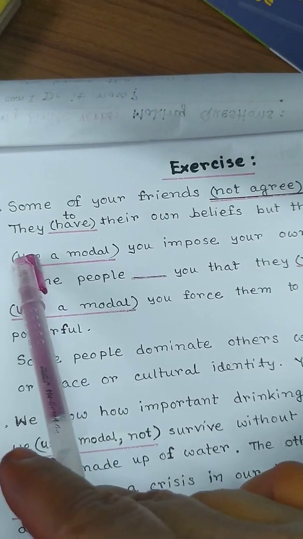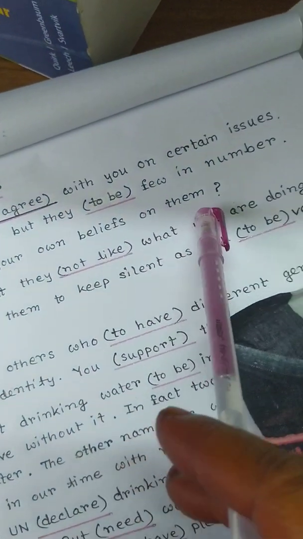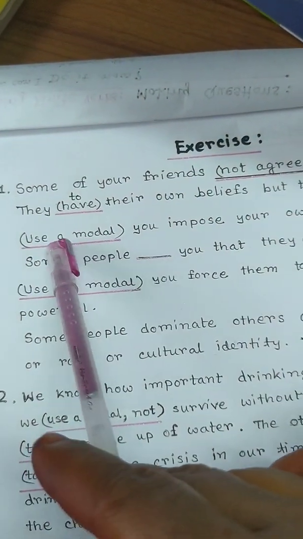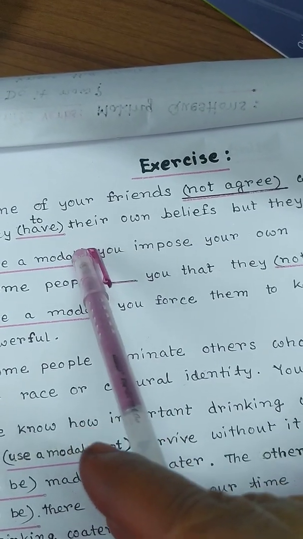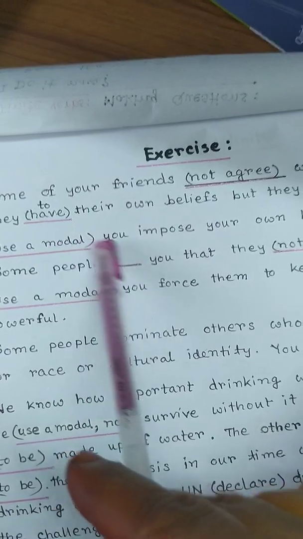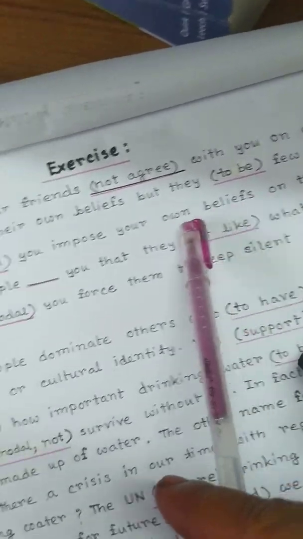Here, at first, you have to use a modal. You impose your own beliefs on them. There is a question mark, so you have to put any of the modals, but it must be suitable for you. So: should you impose your own beliefs on them?